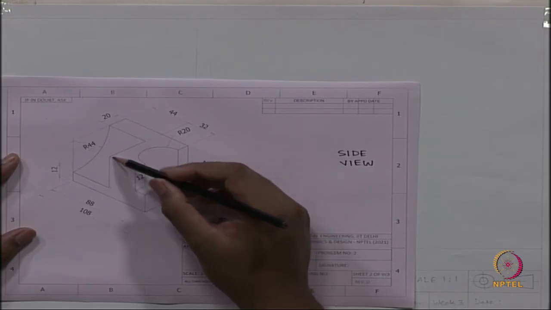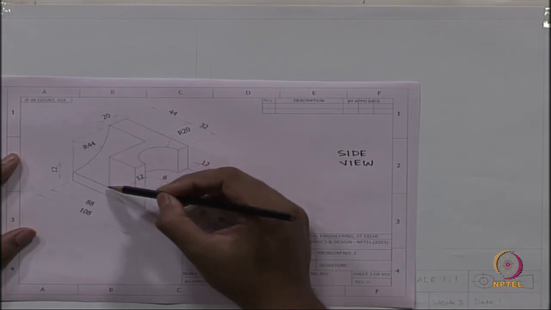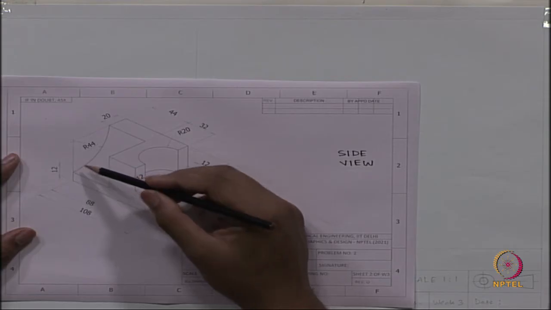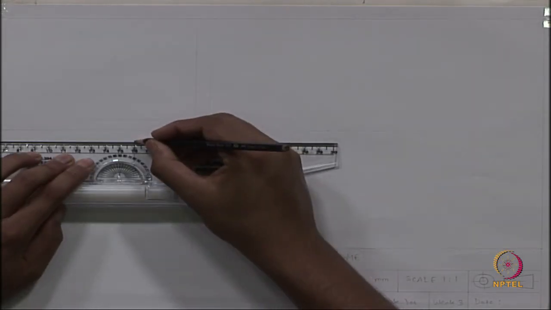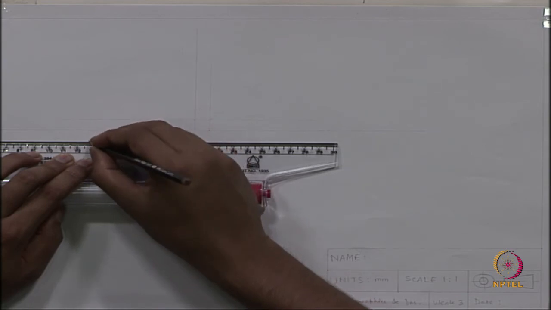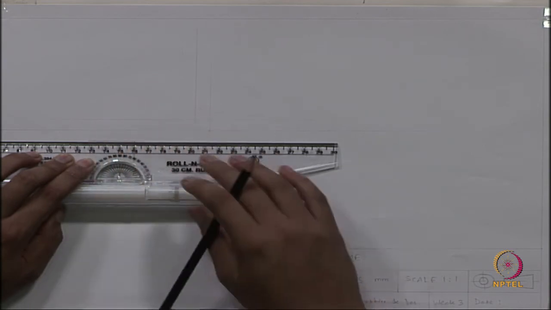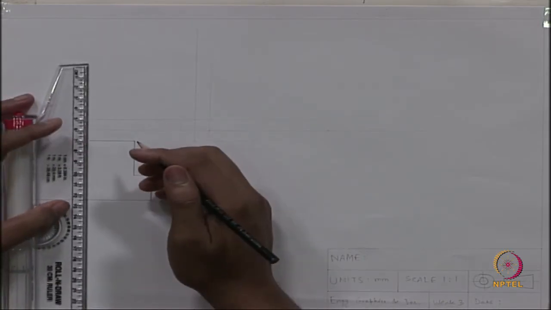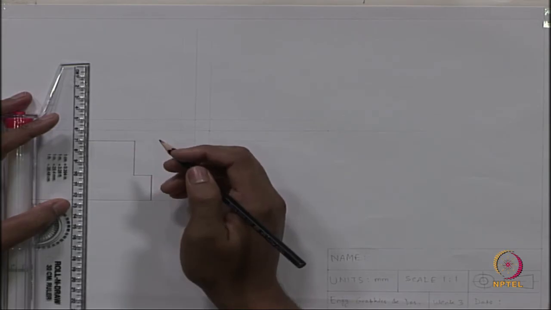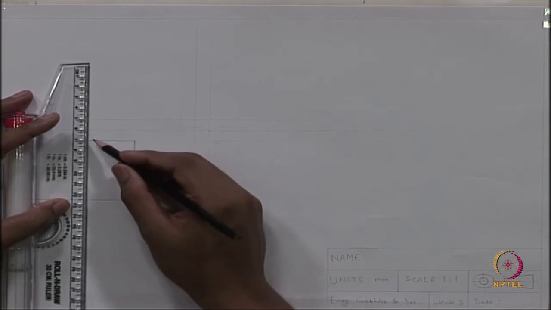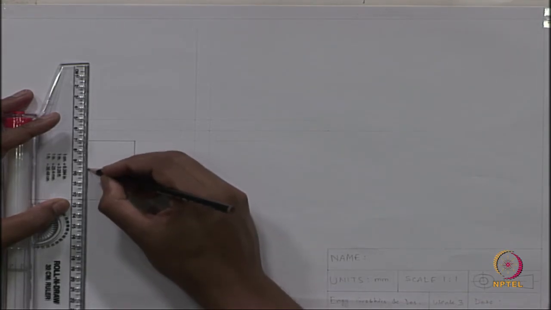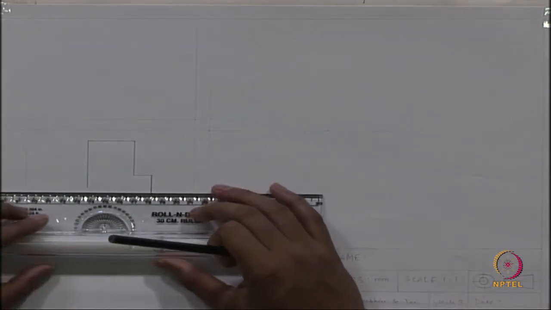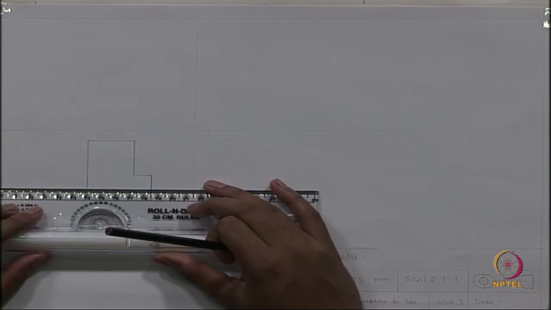So, we will go now 32 horizontal, 44 vertical, and again 44 horizontal, then we will close it. 32 here I will mark, from here 44 towards down, then from here again 44 to the left side.